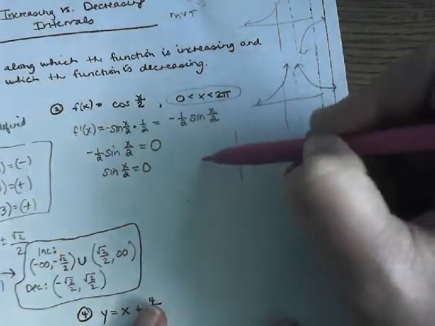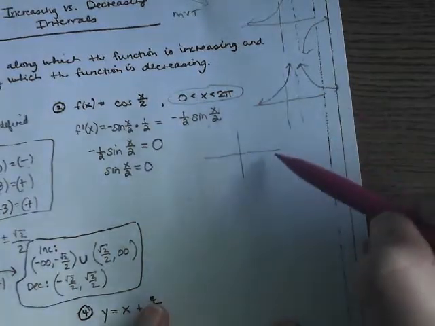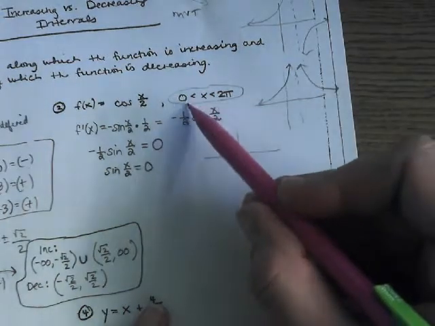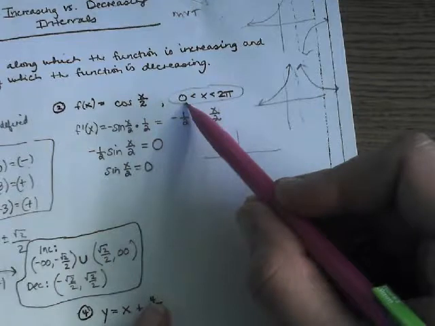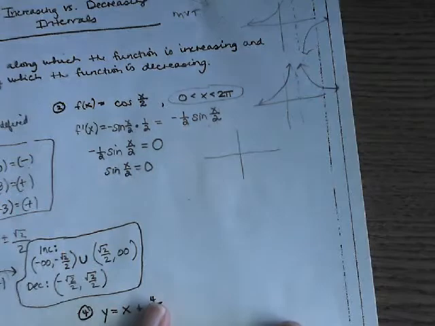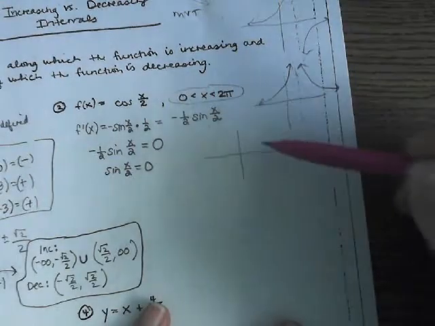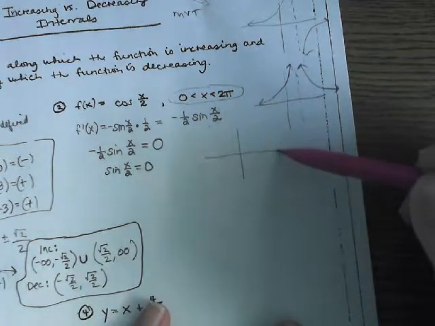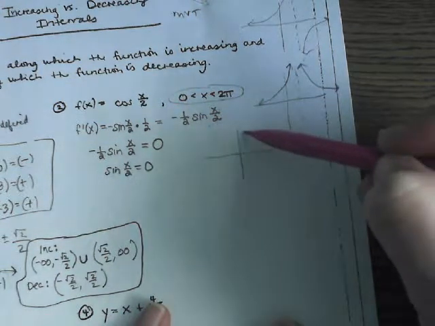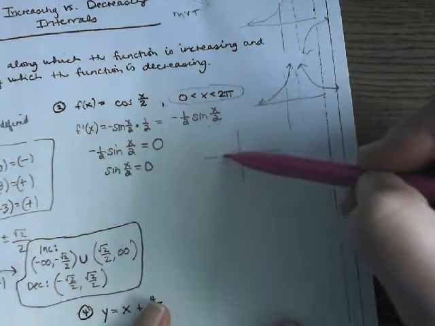So, not including 0, right? But beyond 0. What's the first thing x could be that would make this 0? Pi.